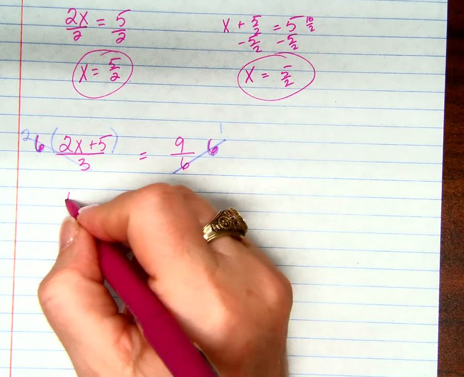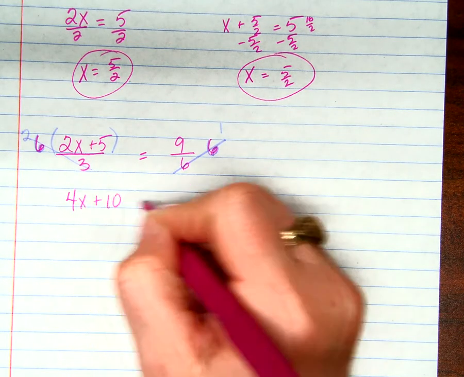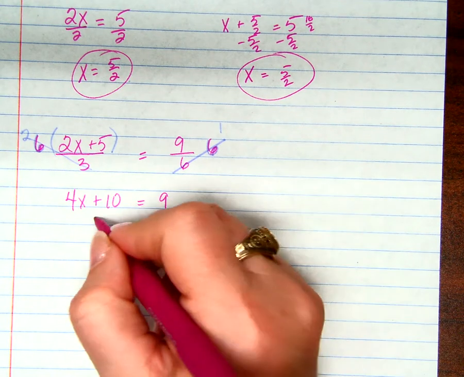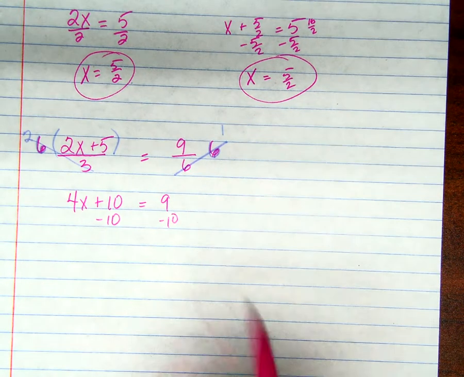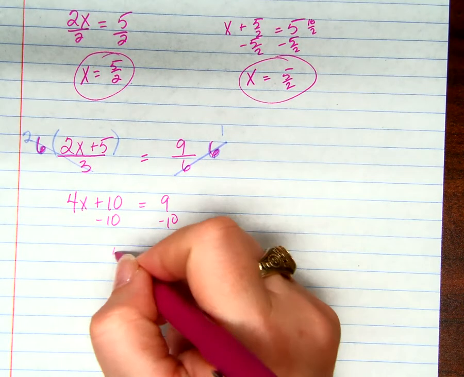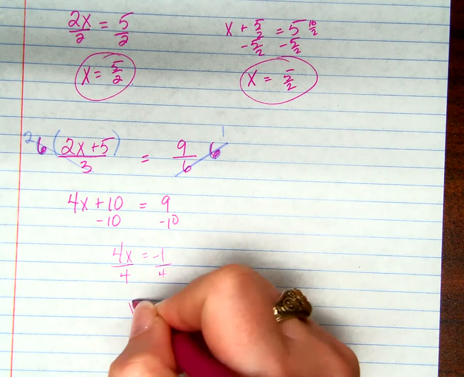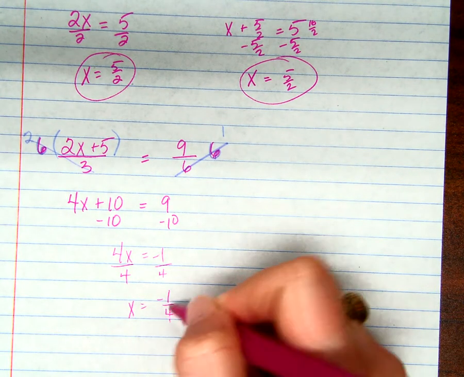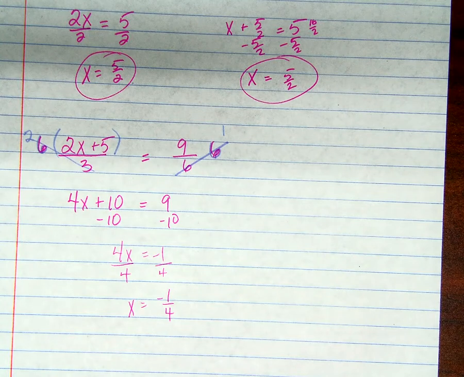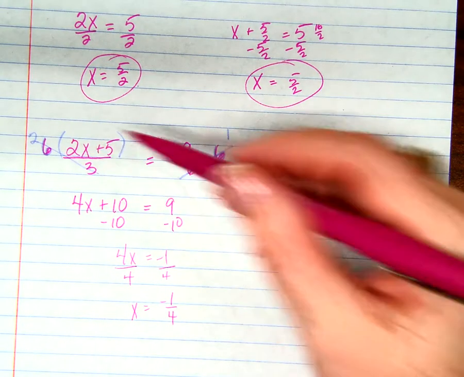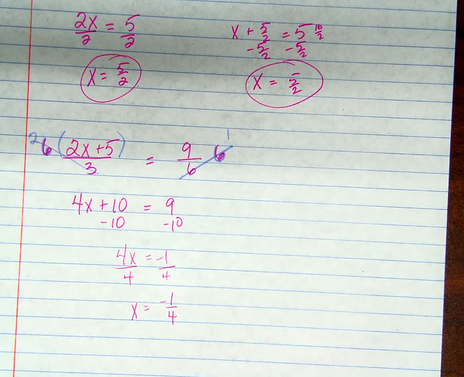When we do that, we get 4x plus 10 equals 9, and then it's just a matter of solving the problem. So 4x equals negative 1, and dividing both sides by 4 gives us x equals negative 1/4 as our solution. Okay, now we could plug this back in to make sure that that is correct, but it is. So hopefully you're okay with that.